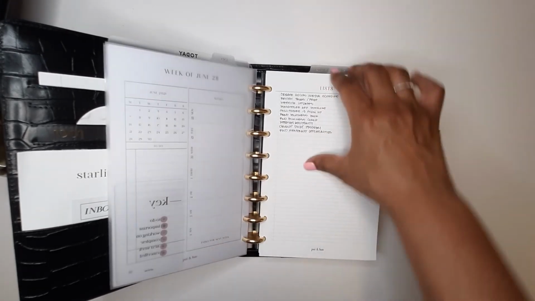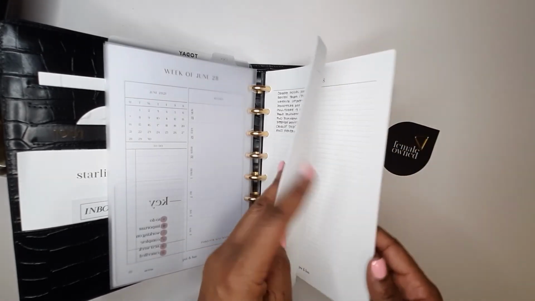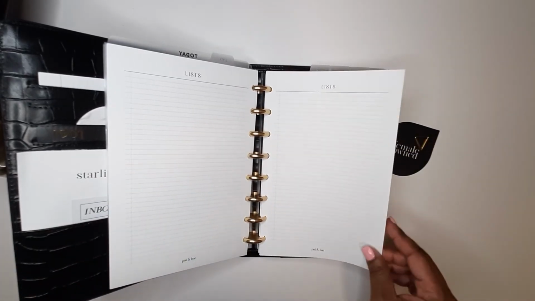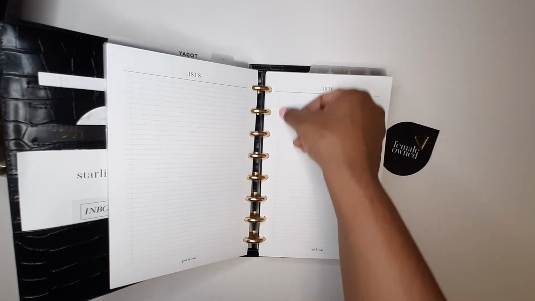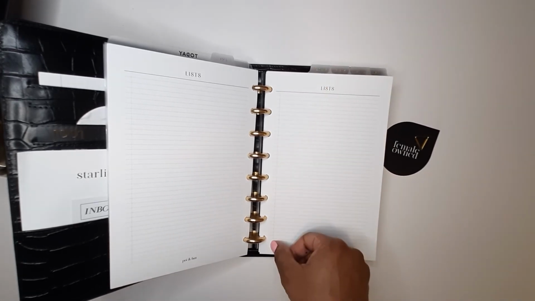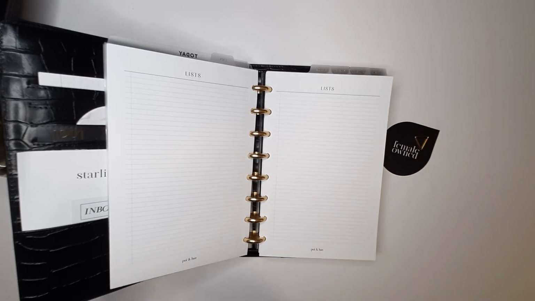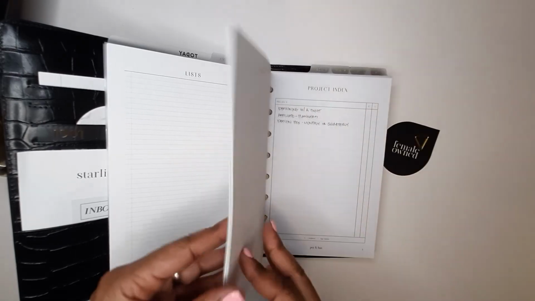So in my list section, I am using list inserts by Poi and Han. This is a clean version. So you have just lines, and then you have a sidebar over here where you can put any of your ticks or check marks and things of that nature.